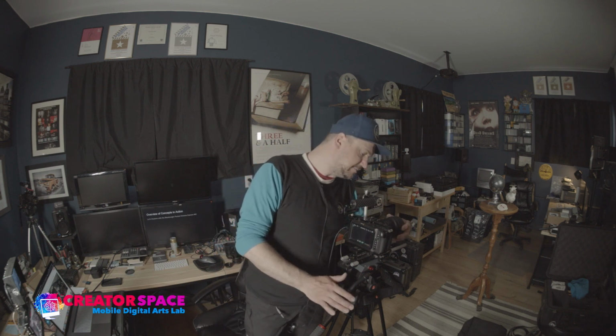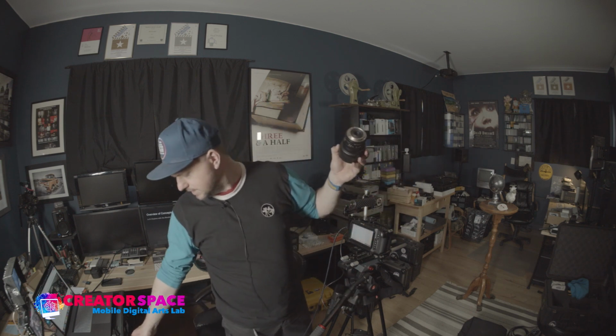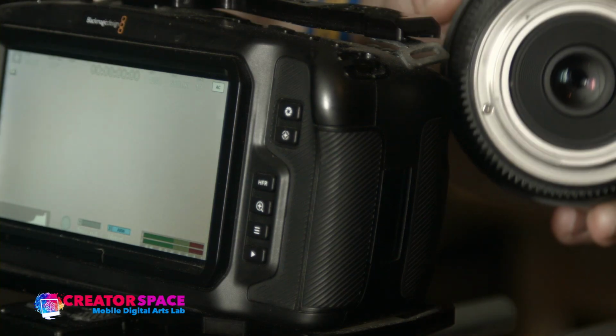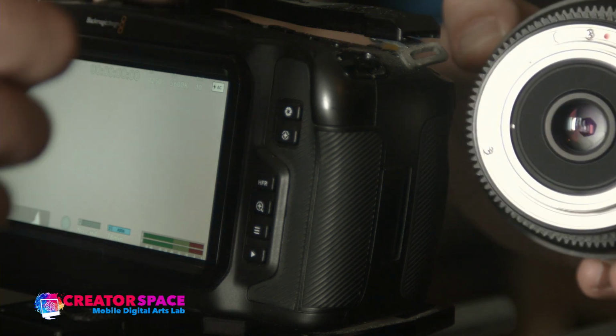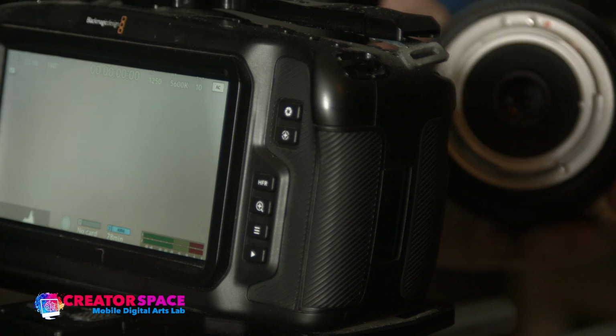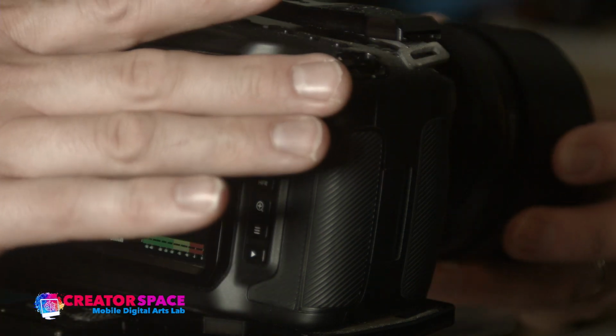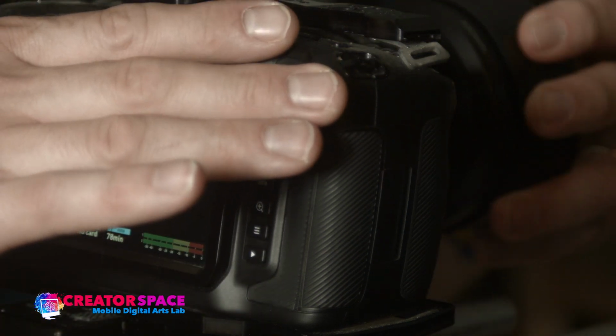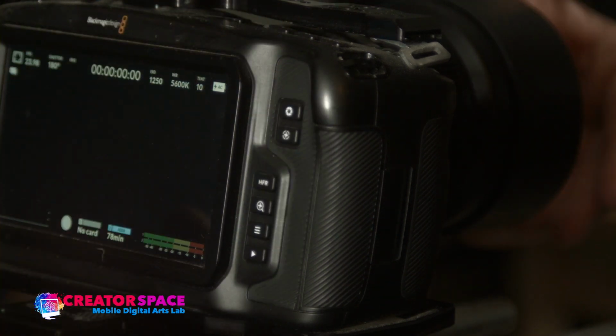So I'm going to just line up the red dots. Let me just show you that. There's that little red dot up here, and there's a red dot on the front of the lens adapter here. So you just match them and you mount them together.